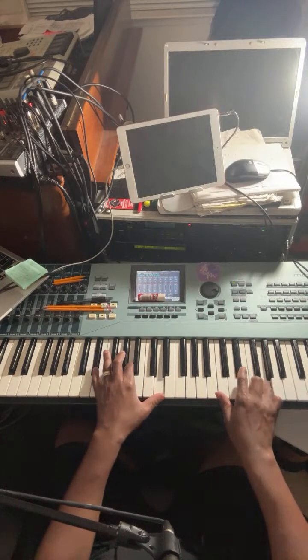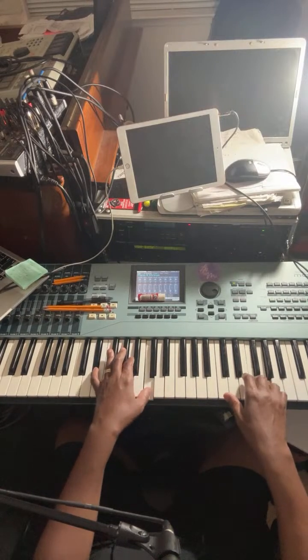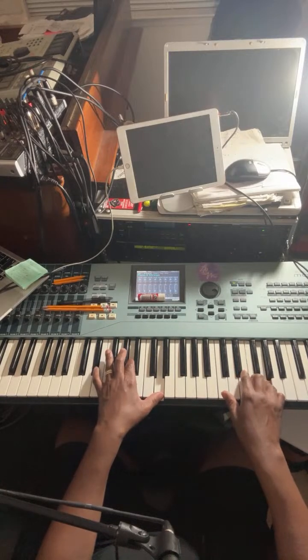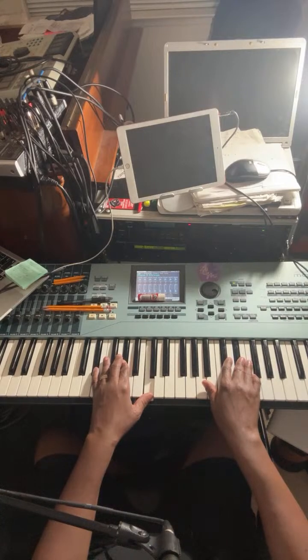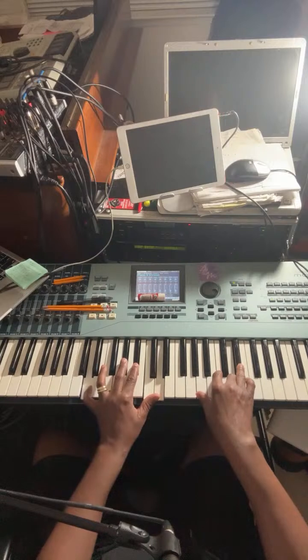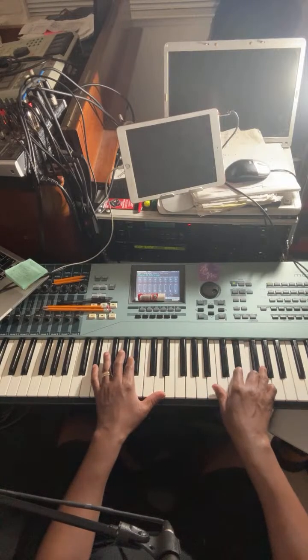Here it is. So we're playing the E flat major 7 flat 5. And you do the A flat. Remember, I kind of played this earlier. I think he did it.